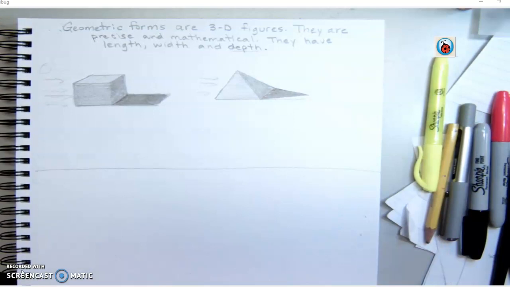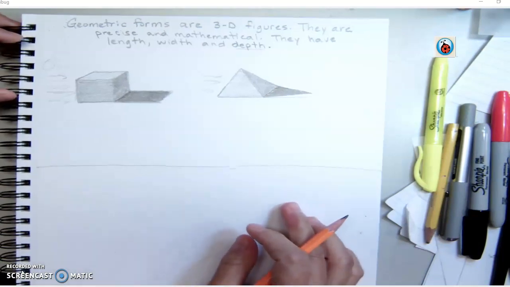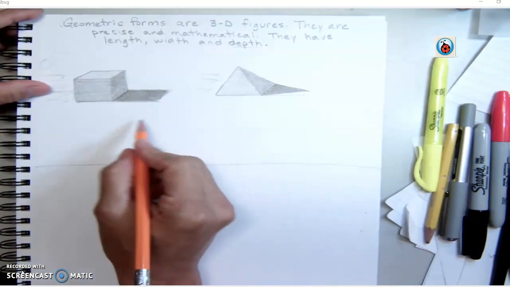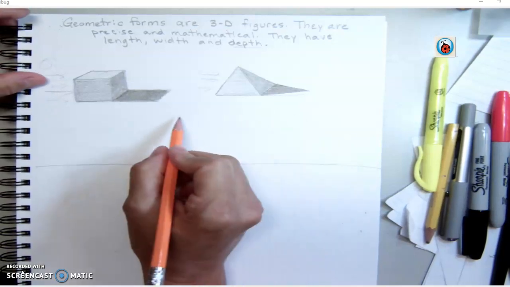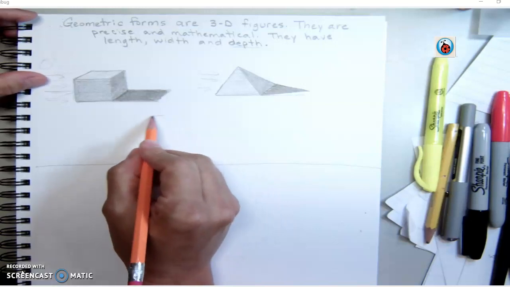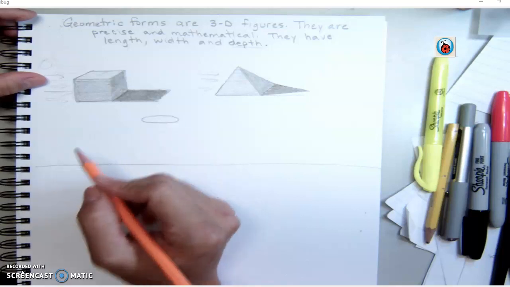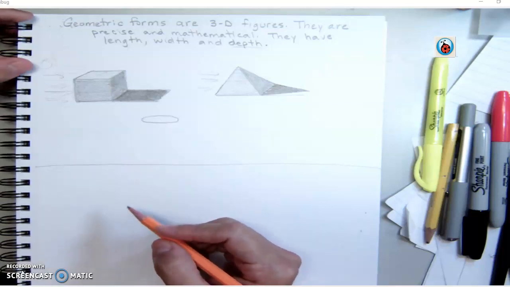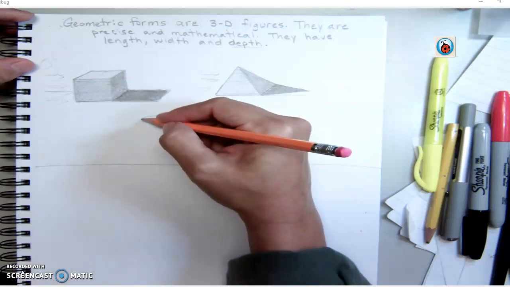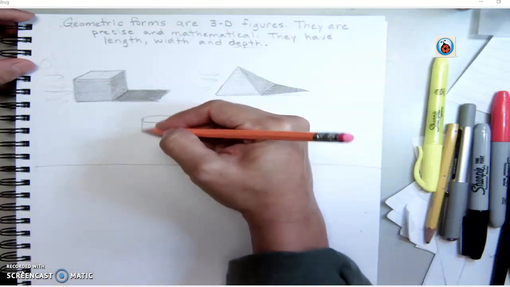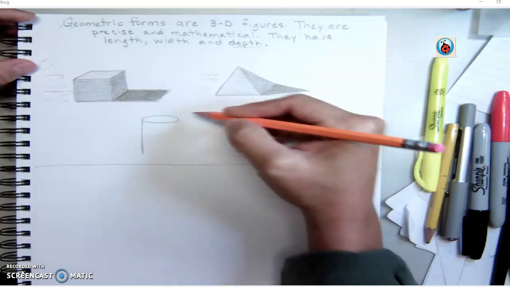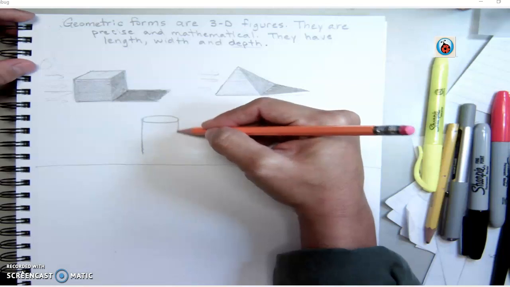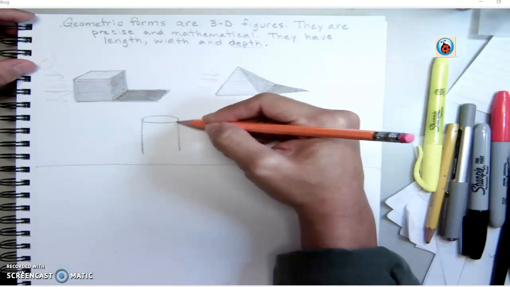And then the next thing we're going to do is a cylinder. Basically you're using the top of a circle, which is actually going to be an ellipse. So we're going to make a flat circle like this. It's called an ellipse. Then we're going to make a line that comes straight down from the edge. It's going to go straight vertical, up and down like that. And then this side's going to be up and down, parallel to that one.